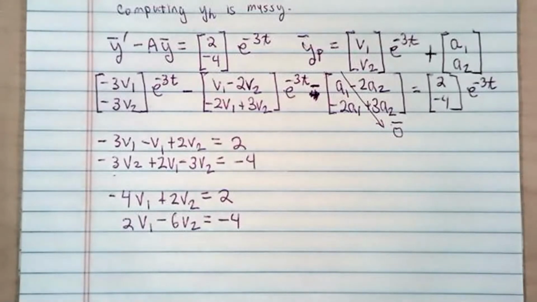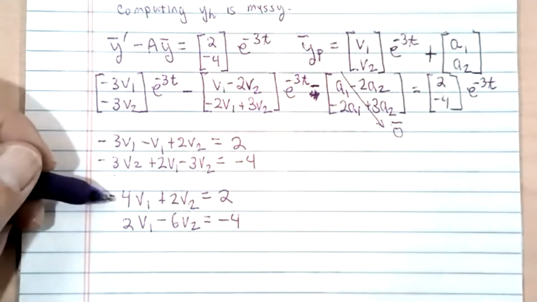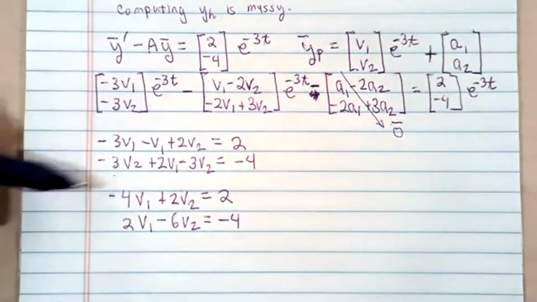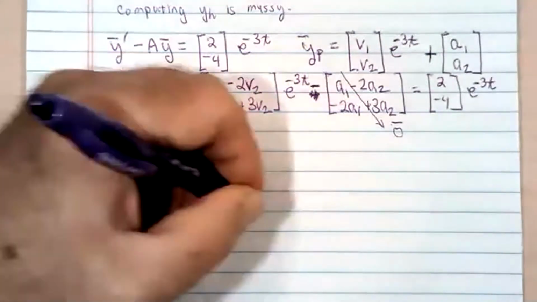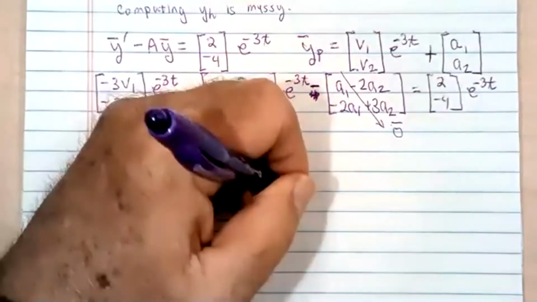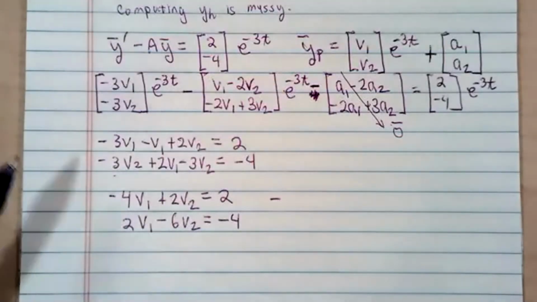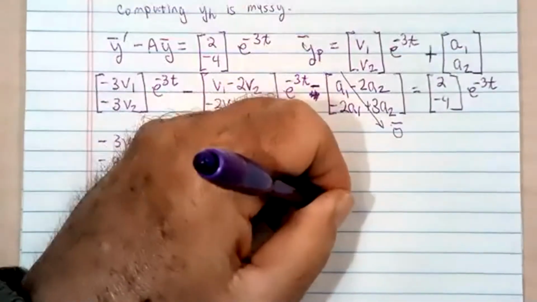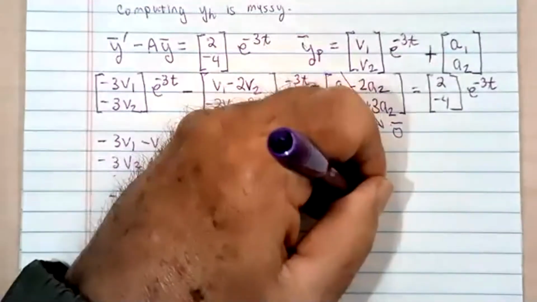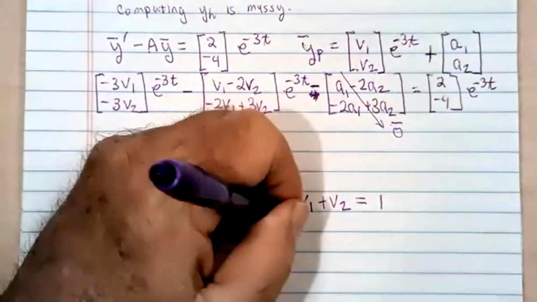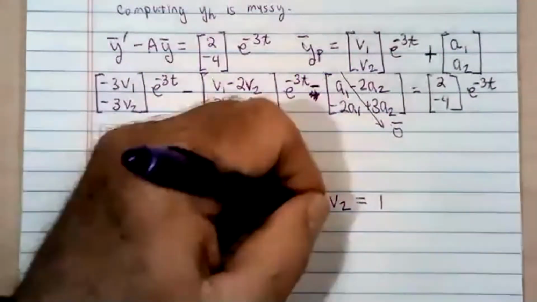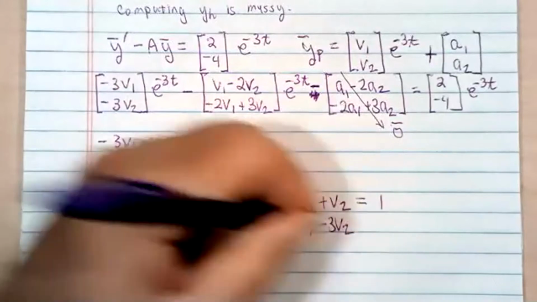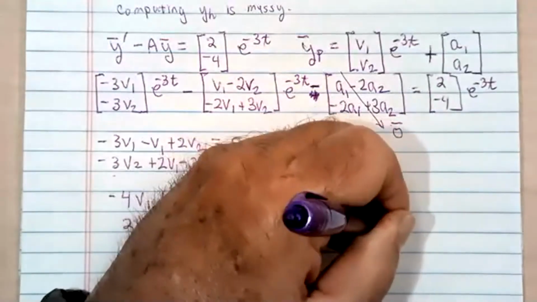We could work with it in that form, but since there's a common factor of 2, why don't we take that out? Actually, why don't we take it out of the first one and not the second? That will be convenient. Dividing this one through by 2: minus 2v1 plus v2 equals 1, and 2v1 minus 3v2 equals minus 4.